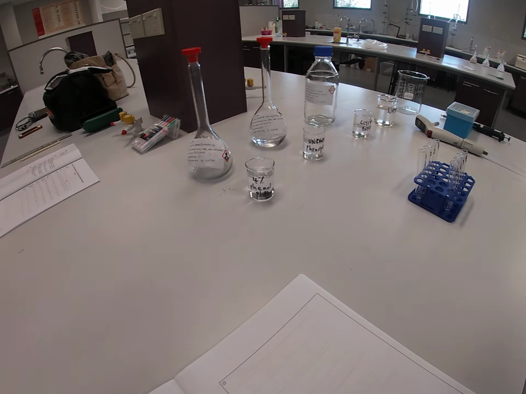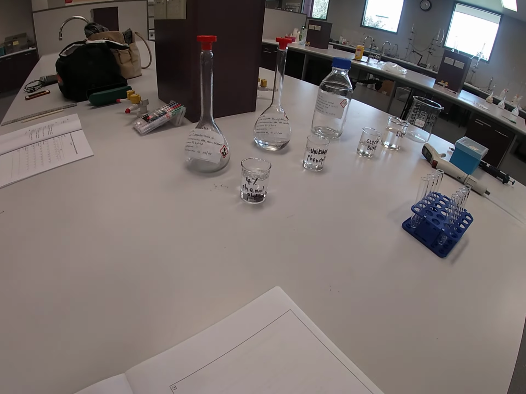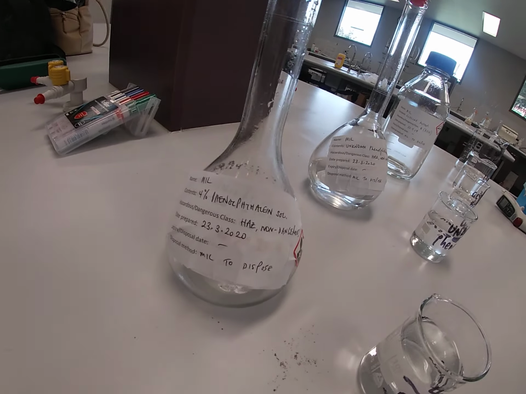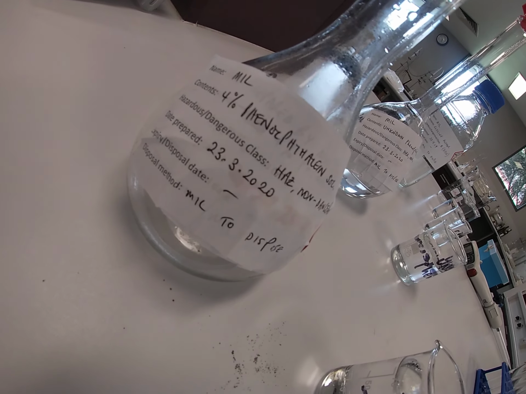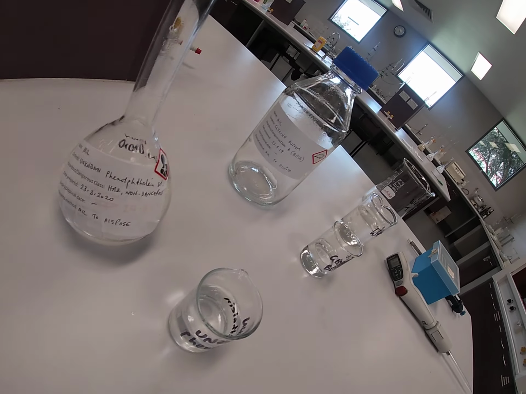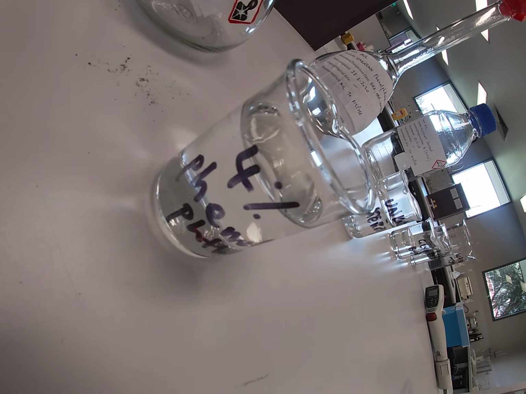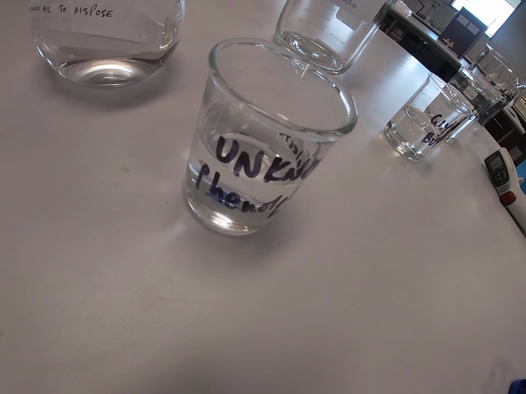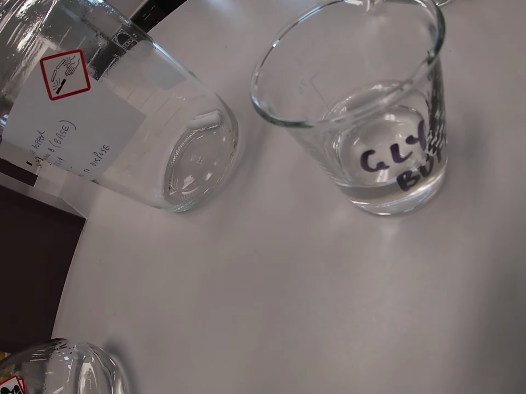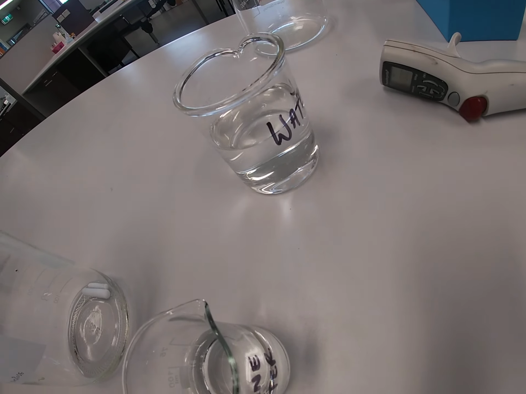All right, Bob. Now I've transferred those into those. Okay, yes, thank you, Bob. We have transferred a small volume of each of these 3 solutions into small labelled beakers, as you can see there. Okay, and we've got our water in a beaker there.